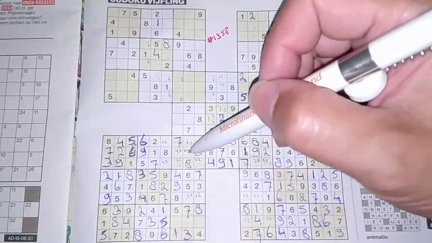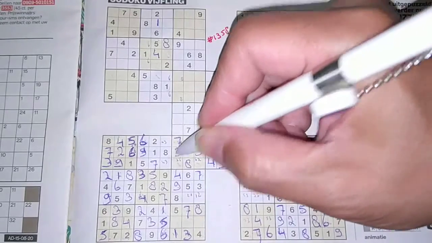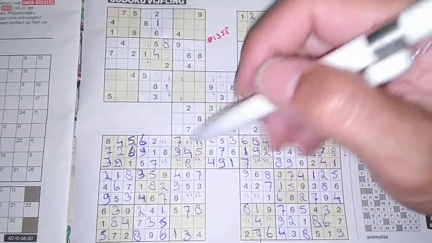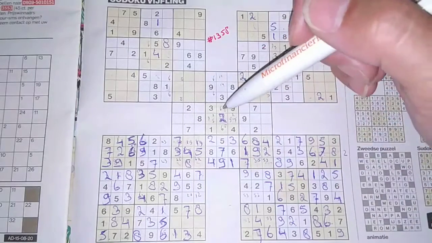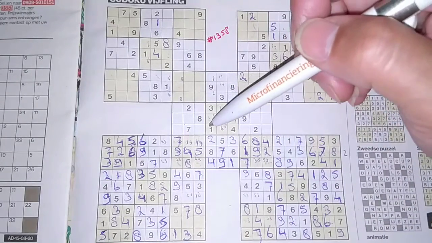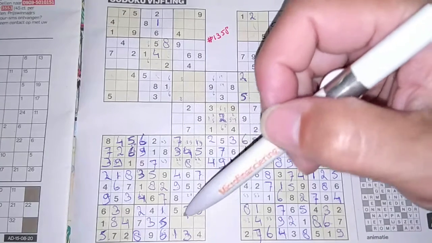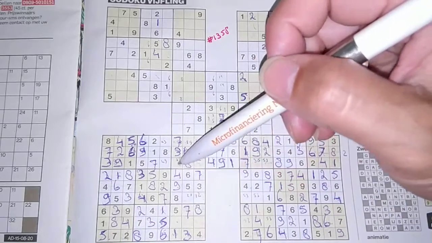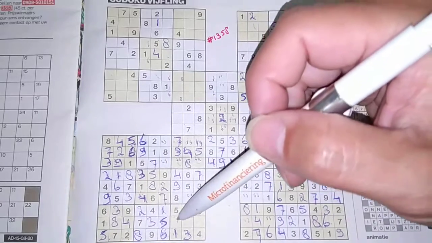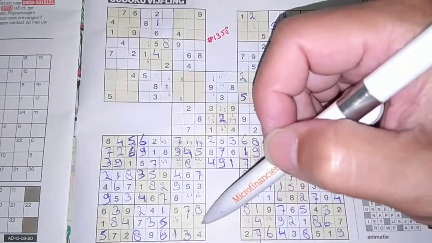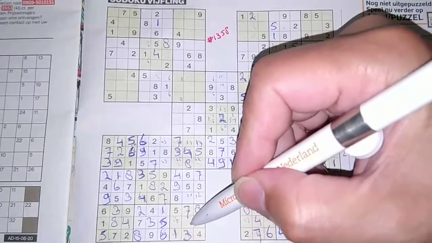We have a 3 now, so this cannot be a 3 anymore. This should be the 3, and this should be the 4. Alright. This should be the 2 and a 6 as a pair. So these 2 boxes should be a 9.